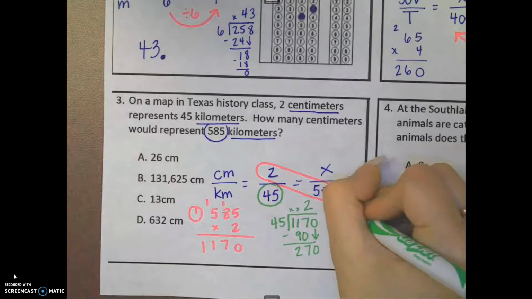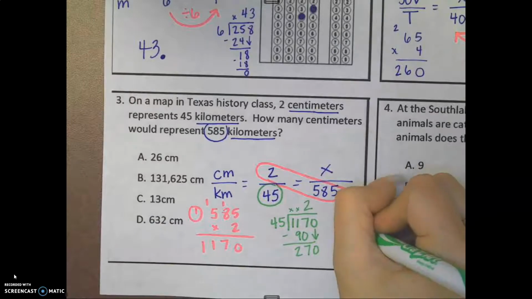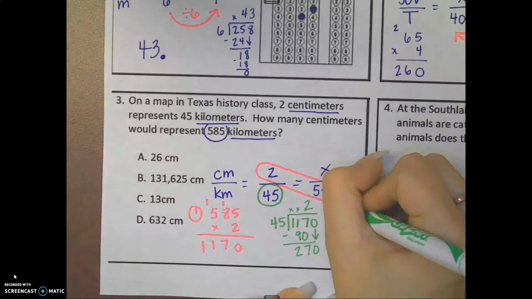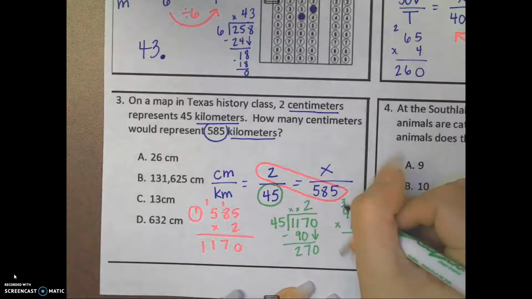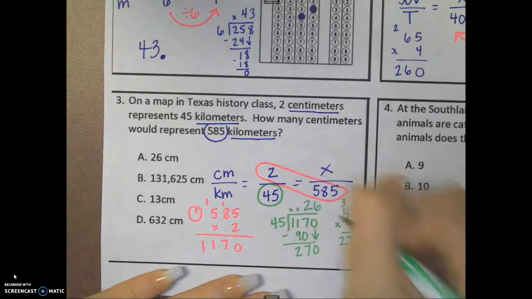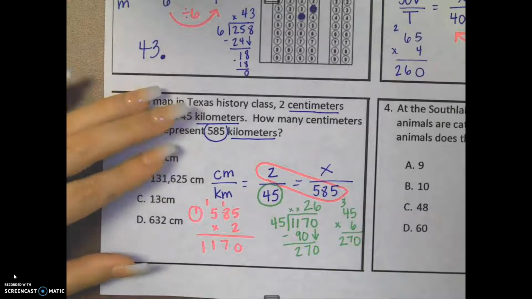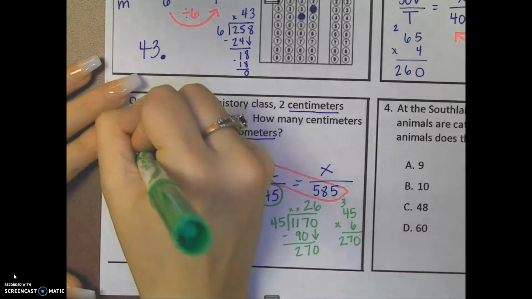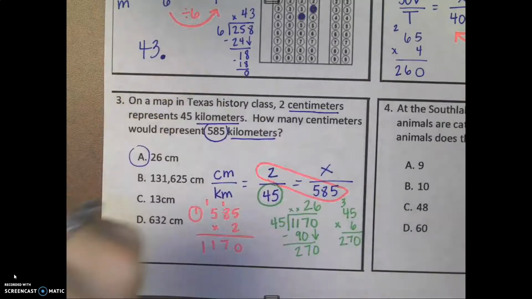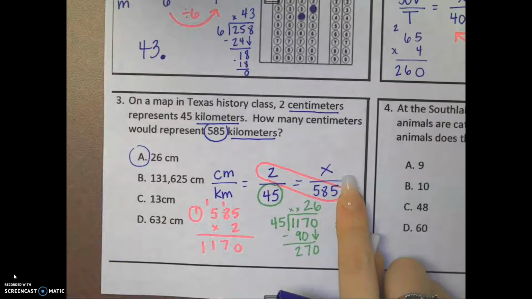And I'm going to check to see how many times can 45 go into 270. I'm going to try 6. 5 times 6 is 30. Carry my 3. 6 times 4 is 24, plus 3 is 27. So it goes in 6 times. So my answer would be A, 26 centimeters.